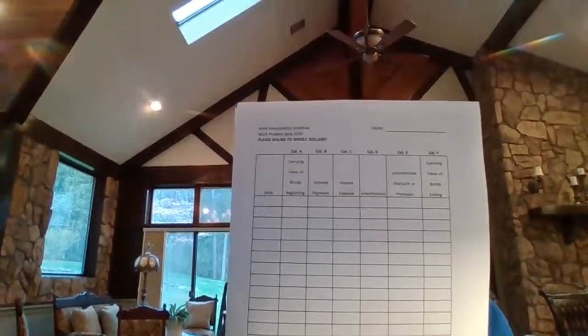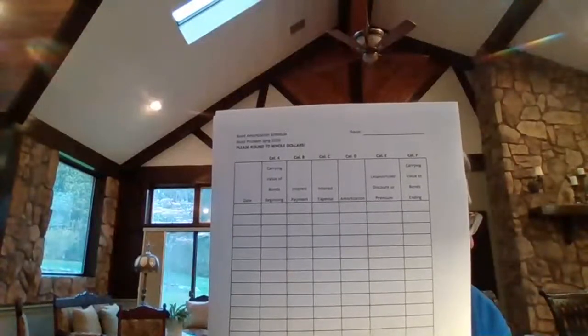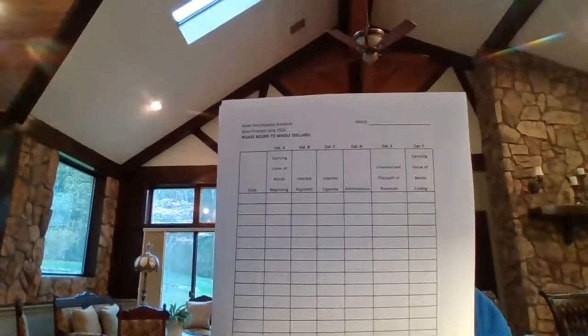And then I have unamortized discount or premium. Again, I don't want to disclose which one it is because you're going to have to tell me as a response to one of the exam questions. And then we have the carrying value of the bonds. Okay, so we start off here. I'm going to change the dates again so it'll be more reflective of the exam. They're using bonds being sold on January 1 of 2024. I'm going to use October 1 of 2024.